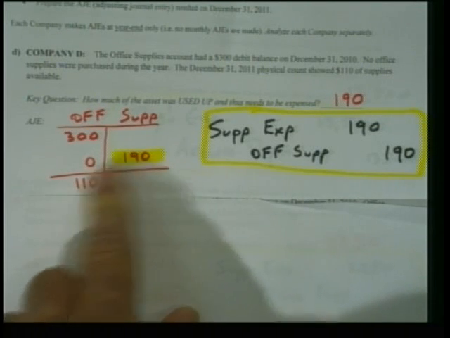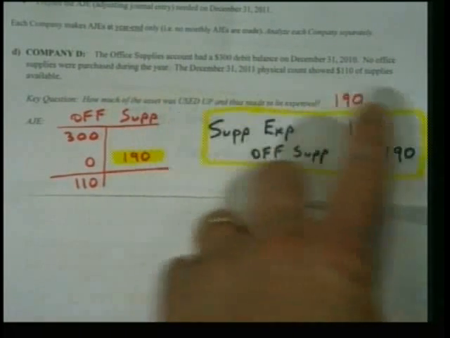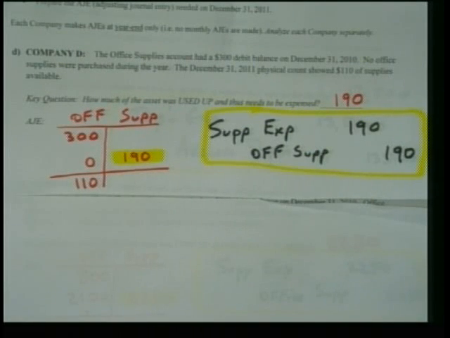So how much was used up? Said another way, you could say a restaurant had 300 bottles of beer in its refrigerator. At the end of the night, they counted only 110 bottles remaining. So how many bottles of beer did they sell during that day? 190, right? So we want to know how much was used up. It needs to be expensed. And this is the journal entry. Debit supplies expense, credit office supplies. Make sense?